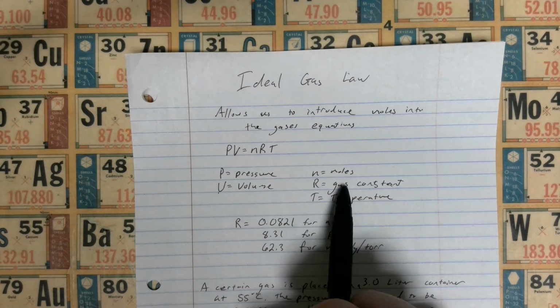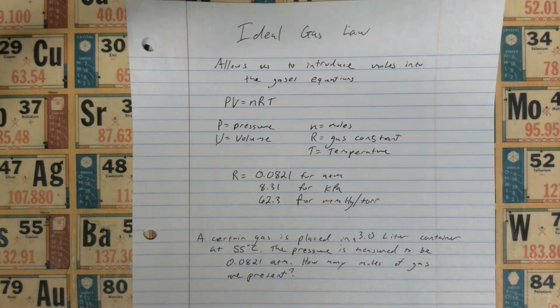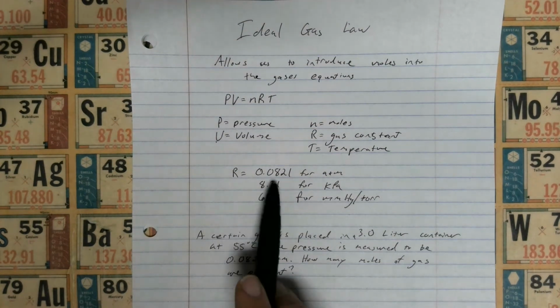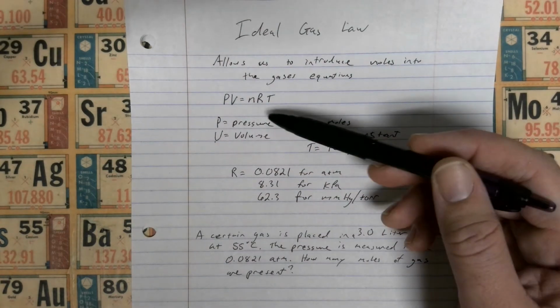Now, what about this gas constant? Well, there's three values for the gas constant. And they are, R will either equal 0.0821, 8.31, or 62.3. Now, how do you know which one to use? Well, it's based on your unit for pressure.